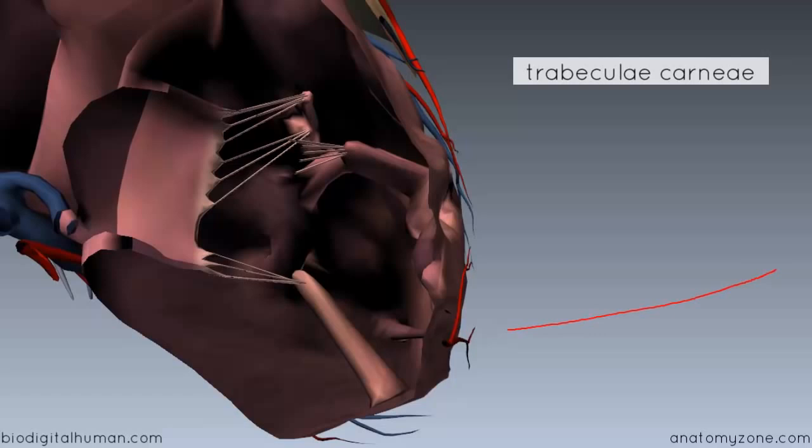So you've got the papillary muscles, which are free at one end and attach to the chordae tendineae, and then you've got the trabeculae carneae, which are either fixed along their entire length, so they're fixed like that. If you imagine this is the ventricular wall here, and this is the inside surface with the papillary muscles and trabeculae carneae attaching to them.